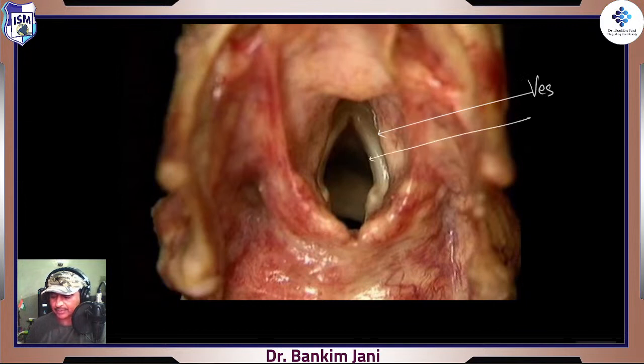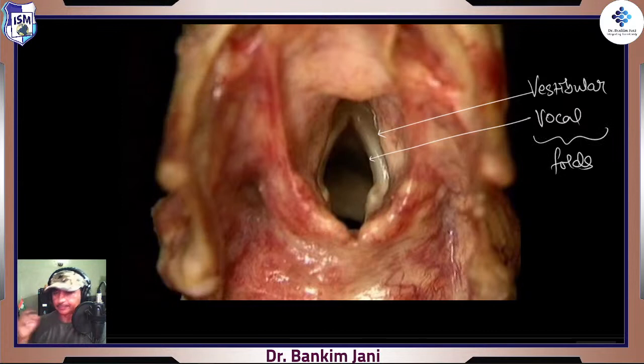So that's the vestibular fold and the vocal folds. Yes, don't worry. I'll actually show you where exactly the arytenoid is. But just wait for 2 minutes, it is about to come. Otherwise I could have drawn it, but as it is coming, that's why.